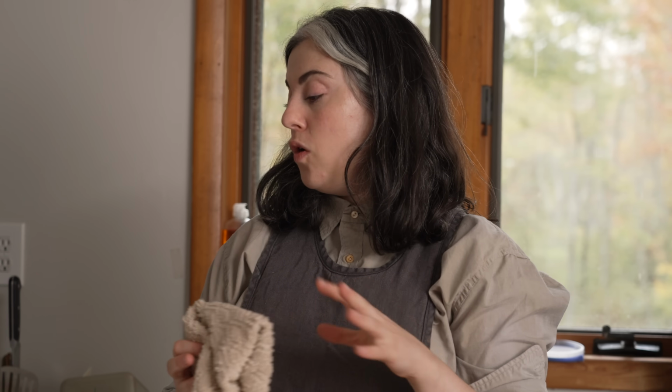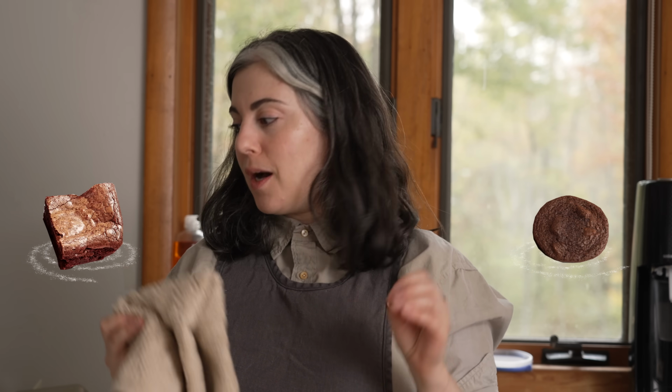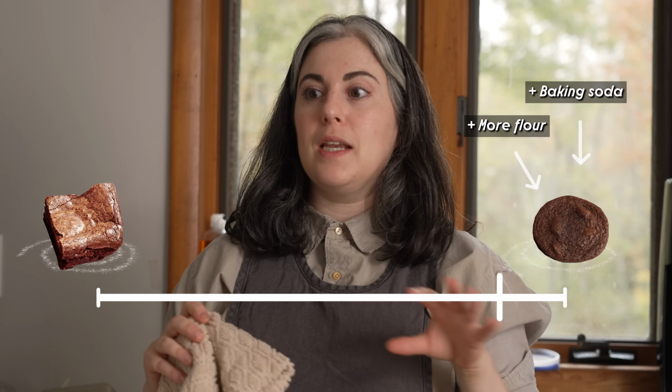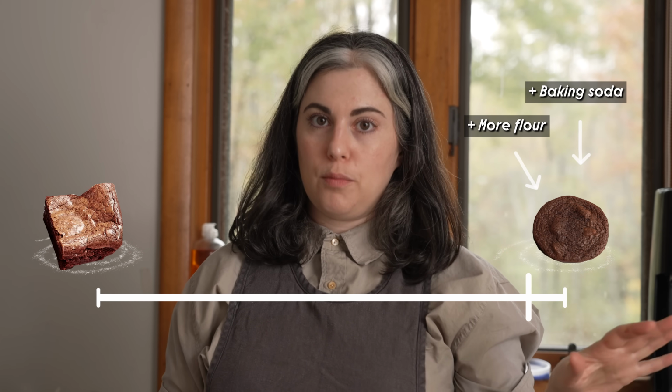In general, with additional flour, a brownie recipe is similar to a cookie recipe. People consider brownies a bar. It's like a bar cookie. It's in the cookie family. It's not so far off. So just with a couple tweaks, like a little more flour, a little bit of baking soda for spread, you can get to a cookie quickly from brownie batter.